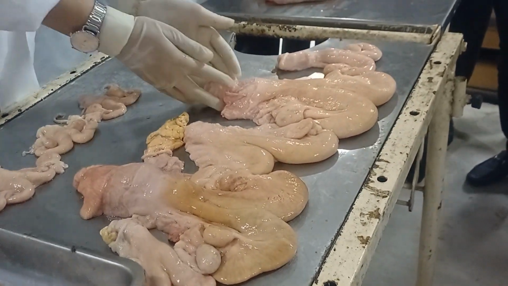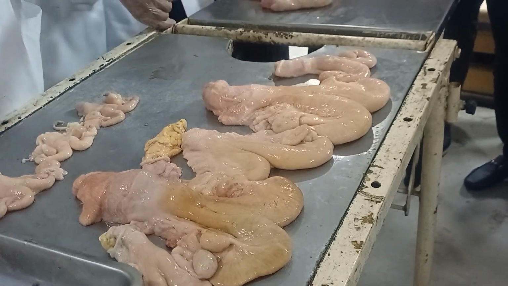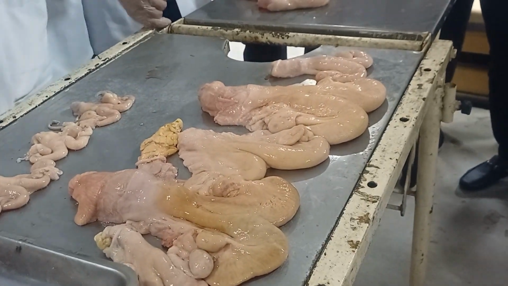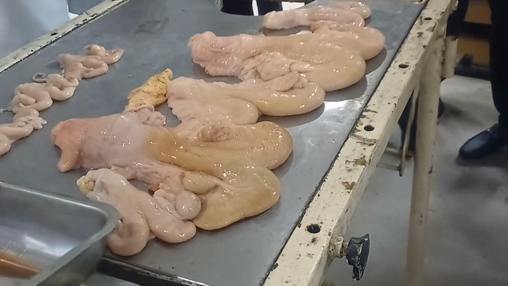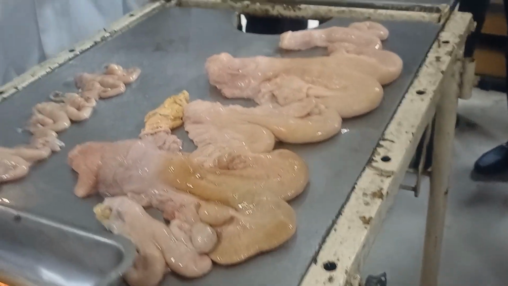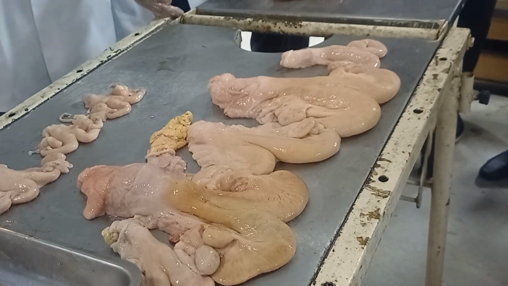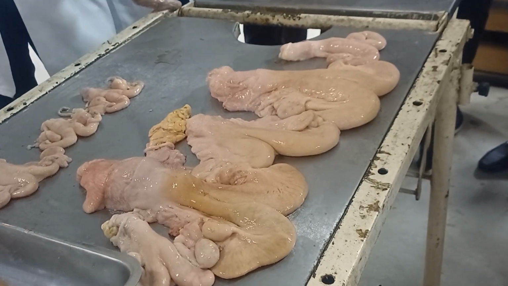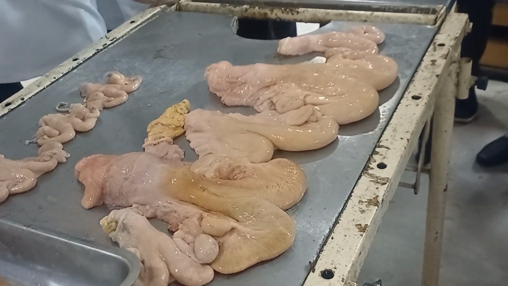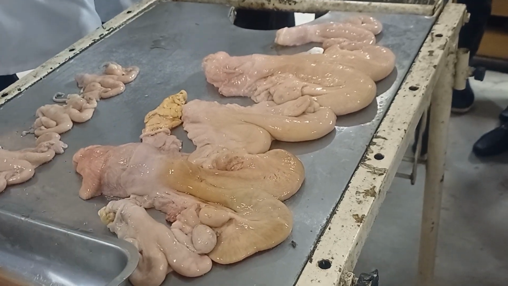Why? We know that the external os is actually the second barrier to the uterus. The first barrier is the vulva, which does not allow anything from the environment outside into the reproductive tract. So it does not allow the animal to get infection from outside.